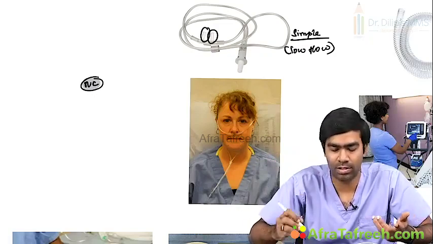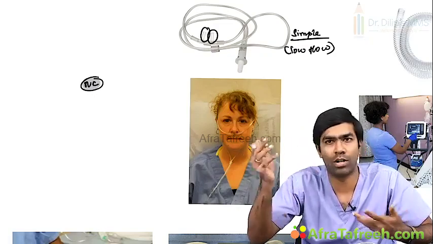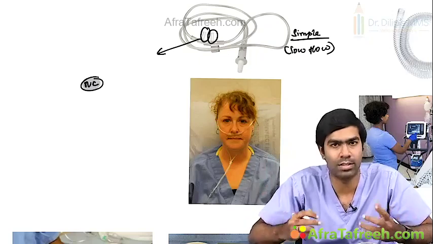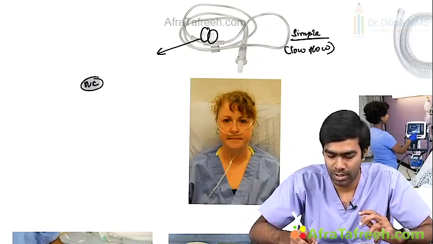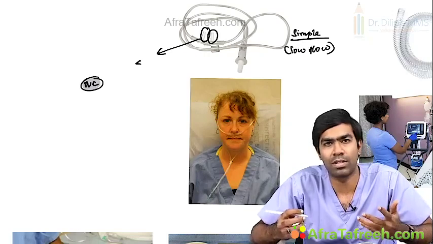So for nasal cannula, we have 2 types. One is called a simple nasal cannula. This is an example of a simple nasal cannula, otherwise referred to as a low flow nasal cannula, where there are no complex arrangements, you just connect to the oxygen source and put it into the patient's nose. That's it, nasal prongs. And very importantly, whatever the cannula, whether low flow or high flow, the prong size should be less than half of the diameter of the nostril.